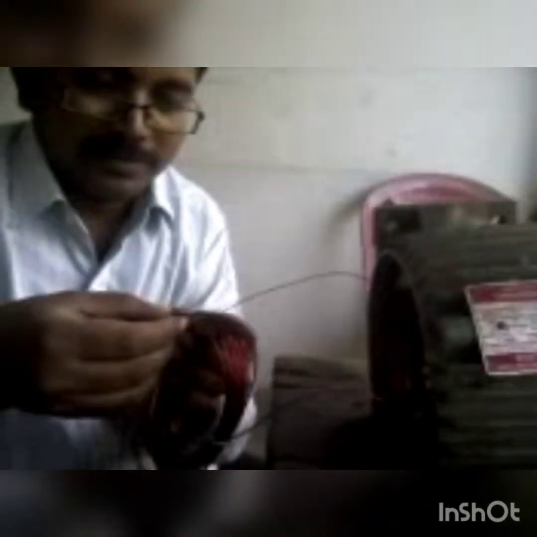The characteristics of the capacitor start motor: it develops a high starting torque, about 4 to 5 times the full load torque, and reduces the starting current. The direction of rotation can be changed by interchanging the connection of the supply to either of the windings.